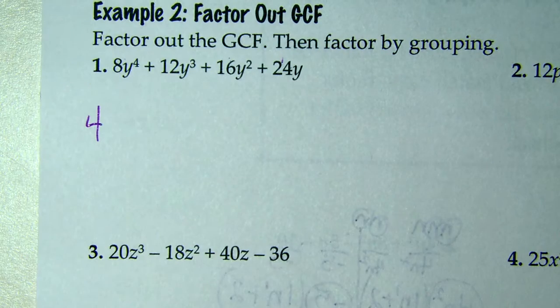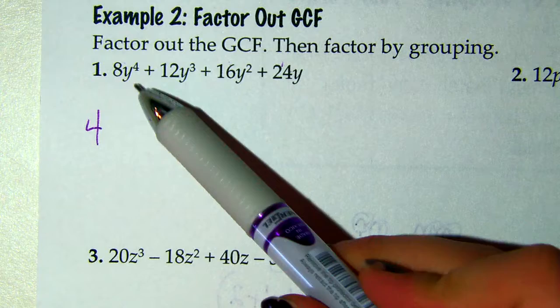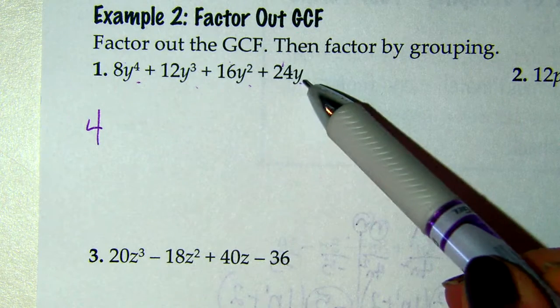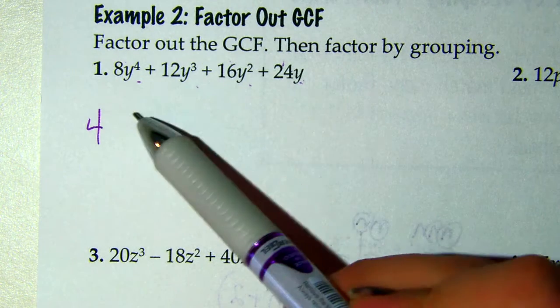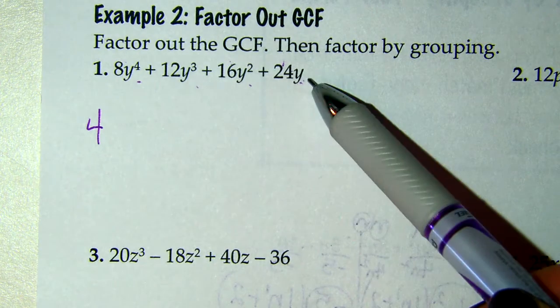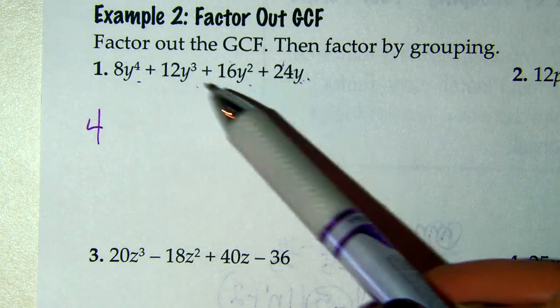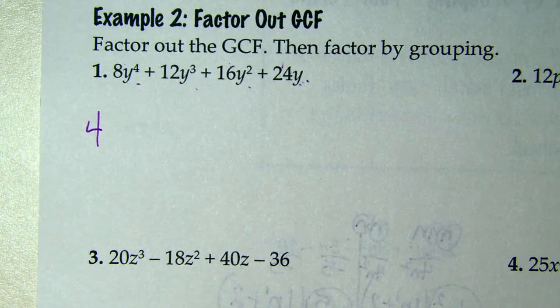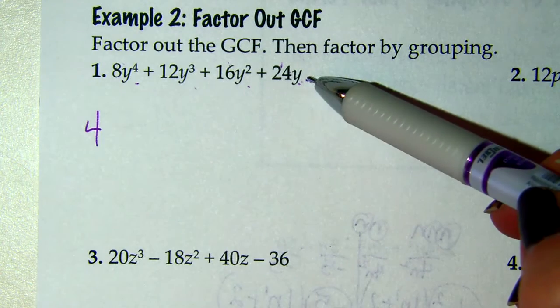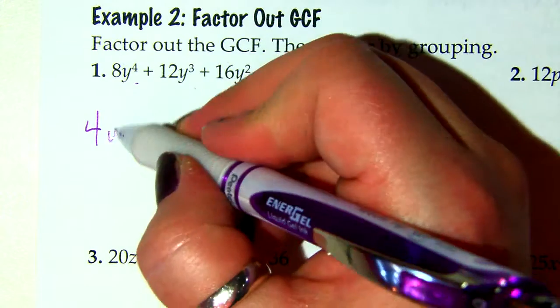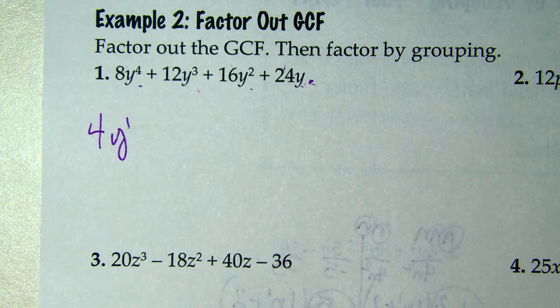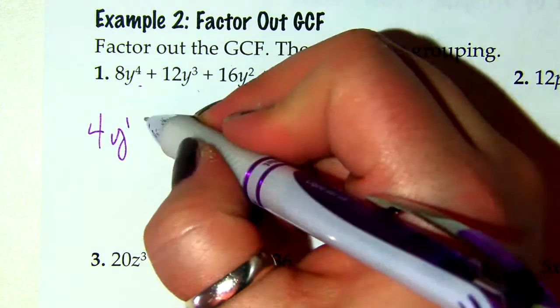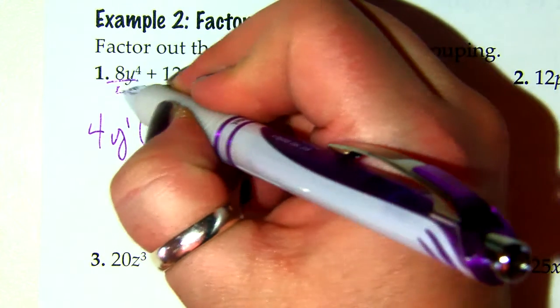And there's also, since all of them have a y attached, that means there's also a y in common. This has 4, this has 3, this has 2, this has 1. So the most we could take out of all of them, if I were to list them all out and circle it, there would only be one match because this only has one y. So there's only one y in common, so y to the first. So we need to divide each term by 4y.